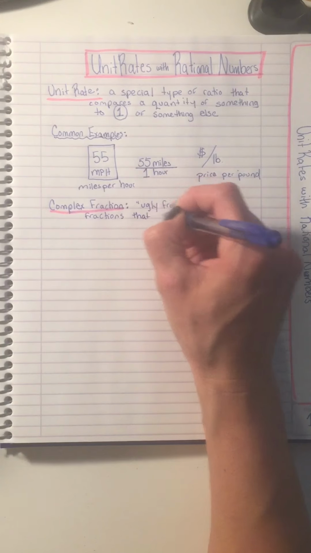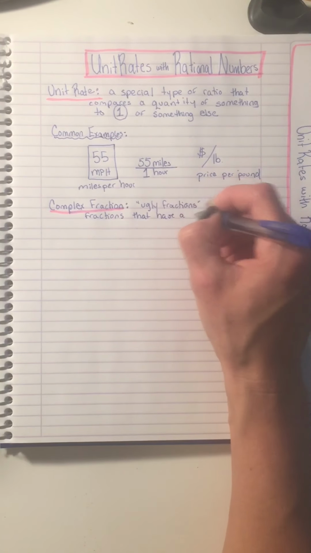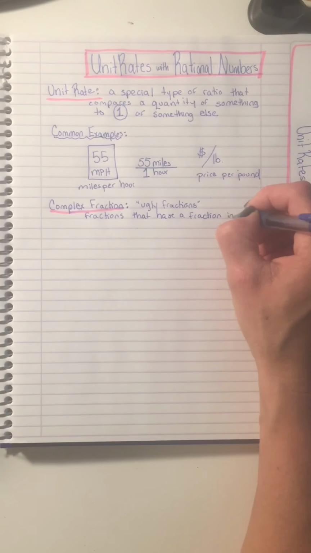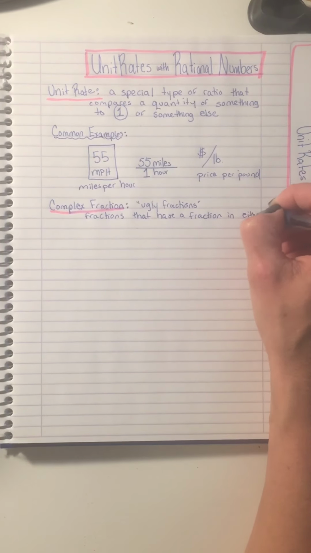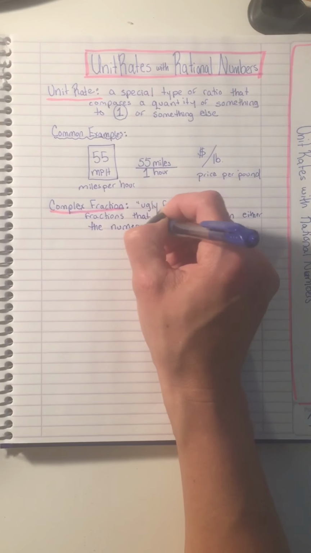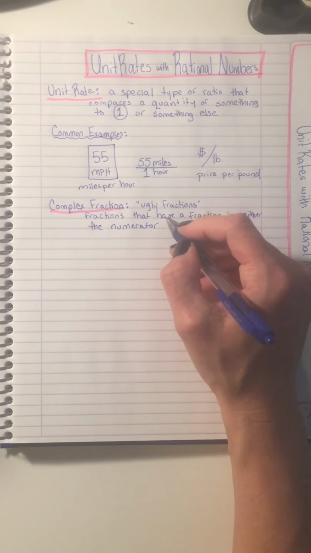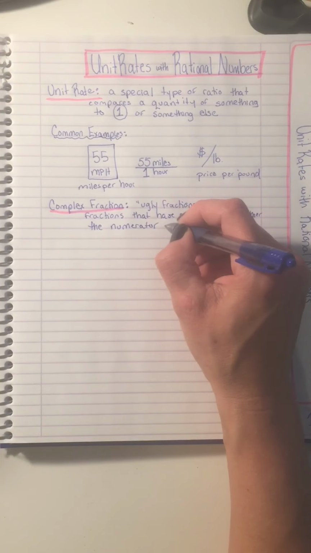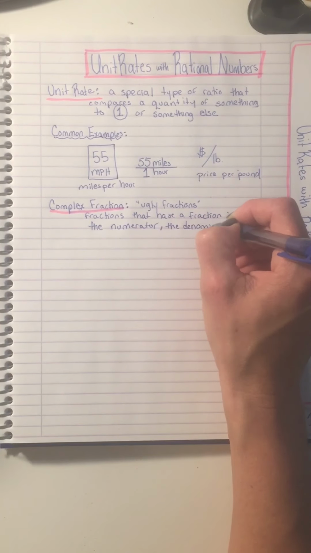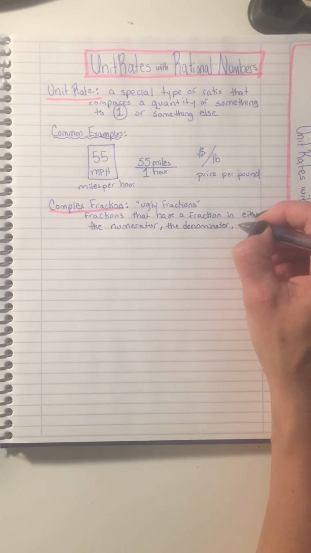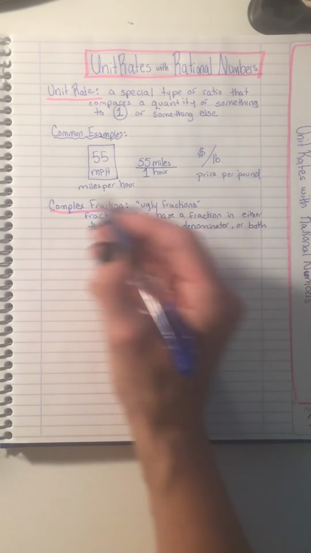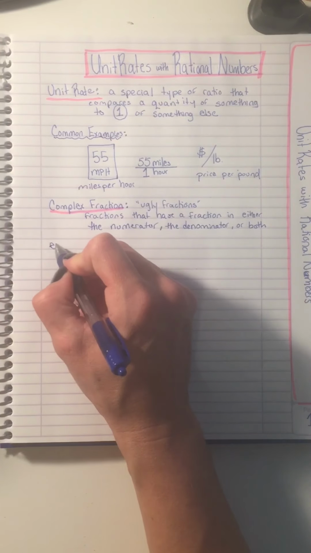Fractions that have a fraction in either the numerator, which is the top number, the denominator, or both.